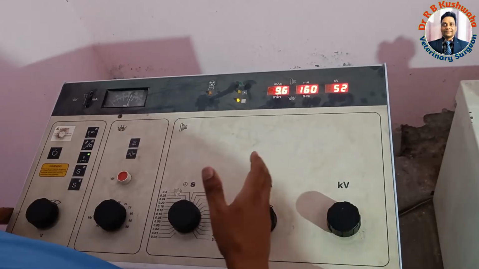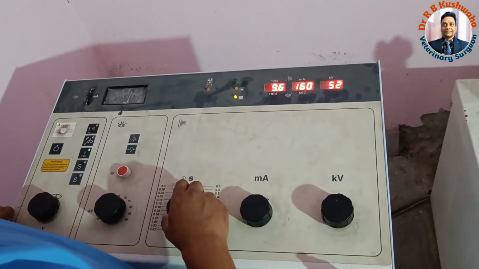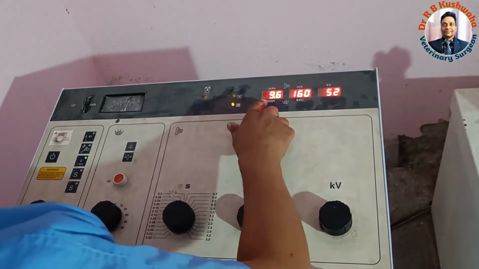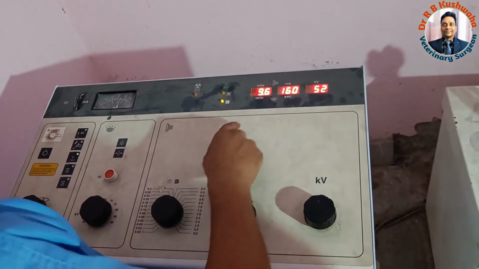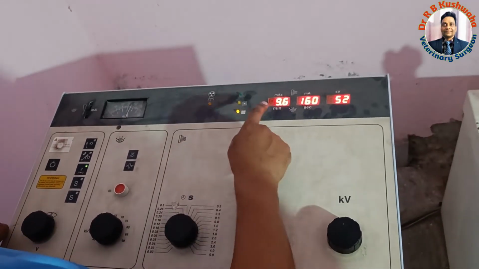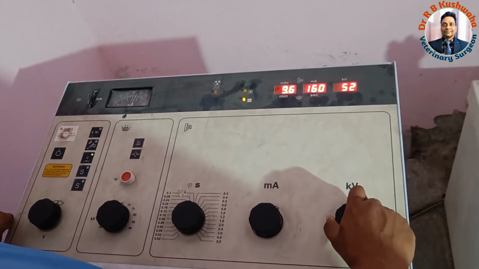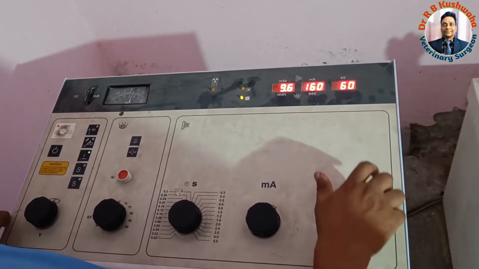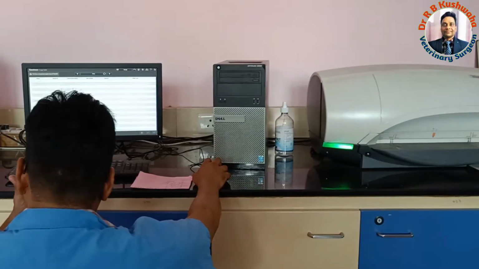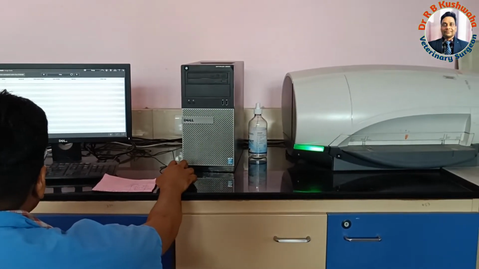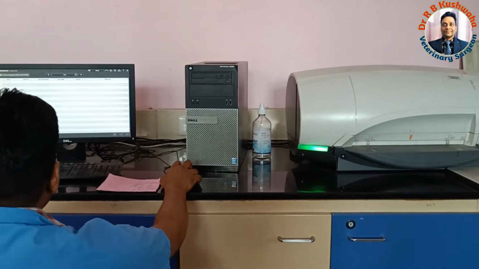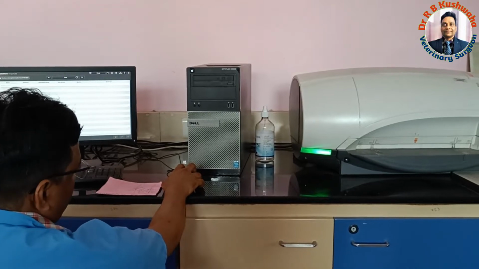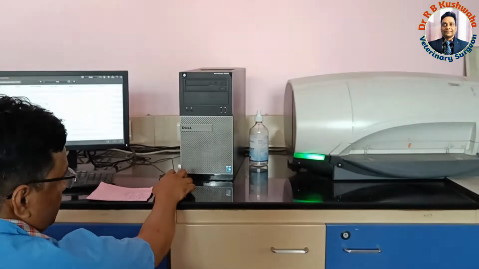Since the width now increases, we have to increase the exposure factor proportionately as well. Now I have increased the exposure factor from 8 to 9.6, and the kilovoltage up to 57, or 50, even 60 is okay. Now we have exposed the femur in both mediolateral and anterior posterior views. Now we are going to process the exposed cassette.